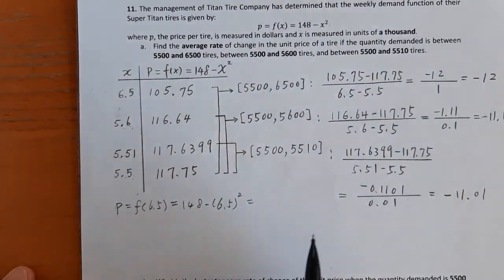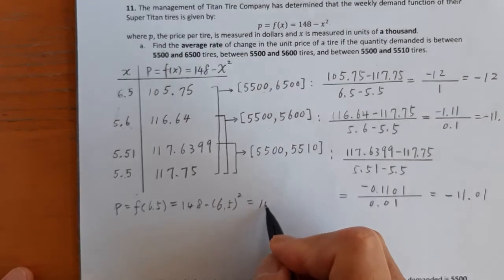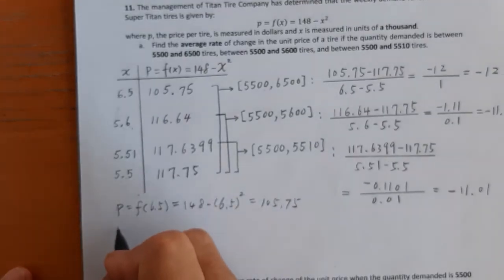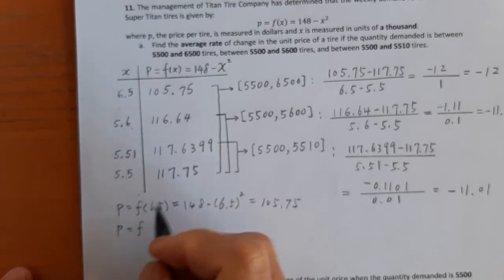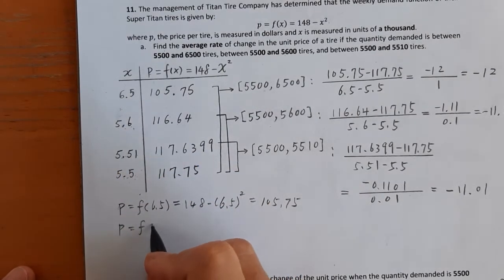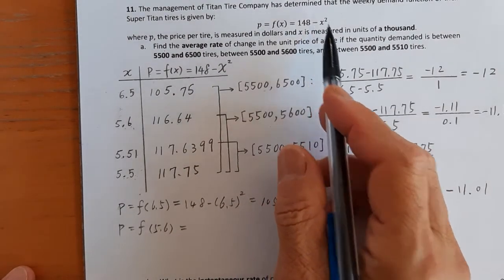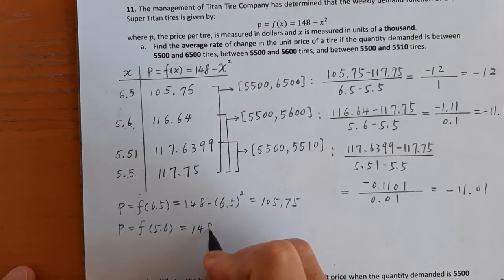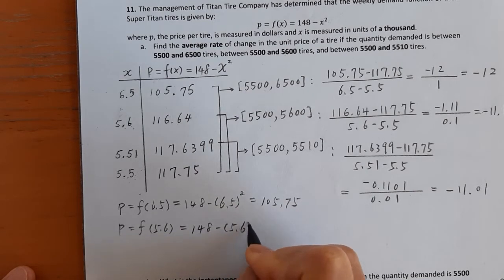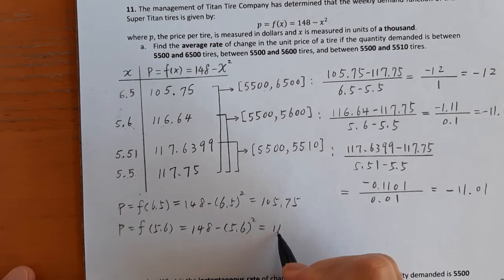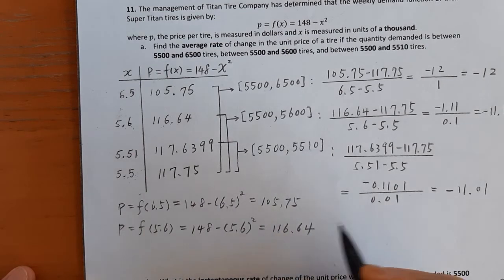Using a calculator, that's 105.75. Second, price equals f of 5.6, which is 148 minus 5.6 squared, and that's 116.64.